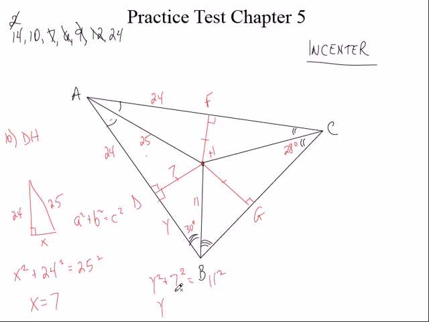Somebody have a calculator out? Somebody punch some numbers in for me. So it's going to be 11 squared minus 7 squared. That's 121 minus 49. What's 121 minus 49? 72. Okay. Hit the square root of 72 and see what you get. Around 8.5. If you round it, you get 8.5? Yep, that's what you get. So BD, from here to here, is 8.5. There you go.